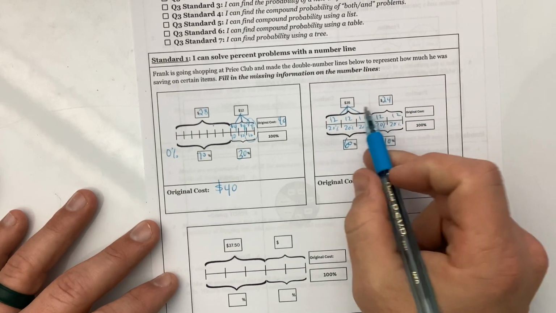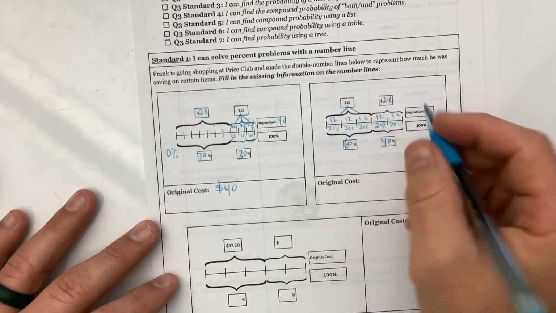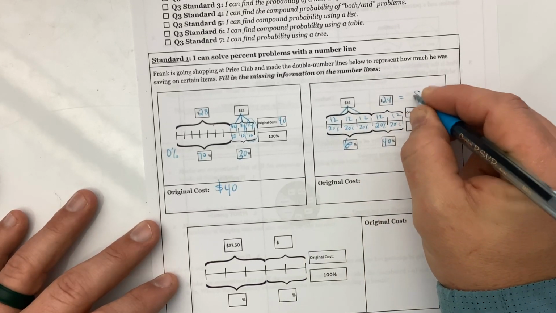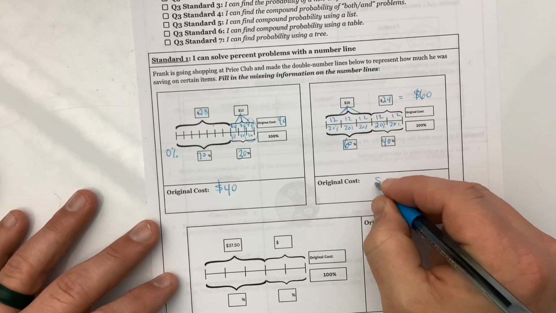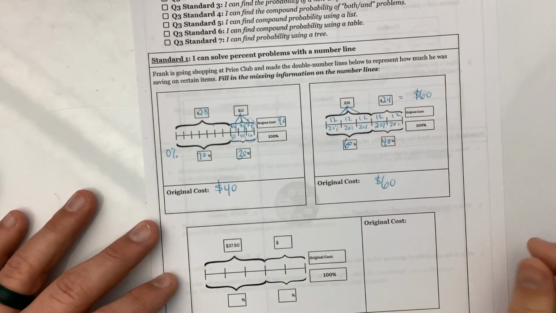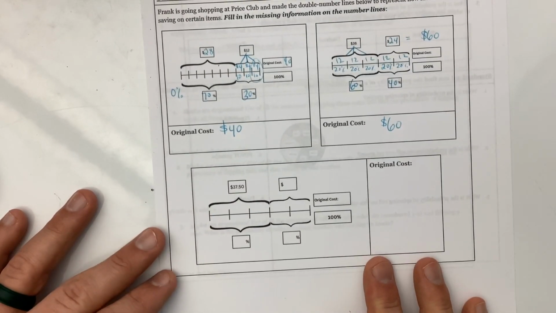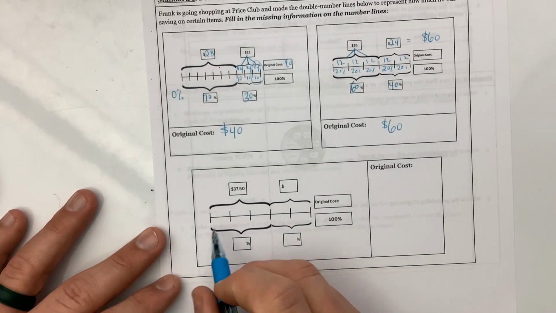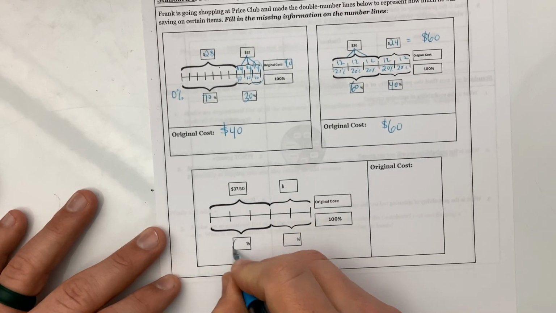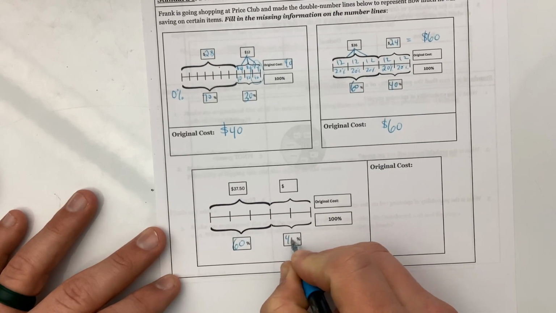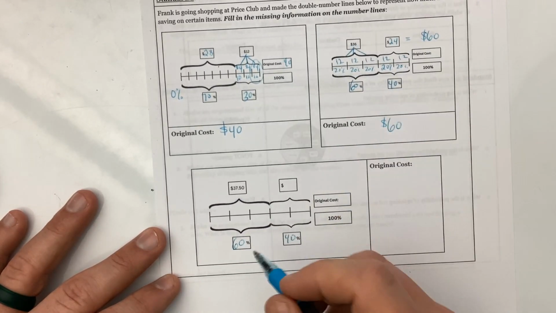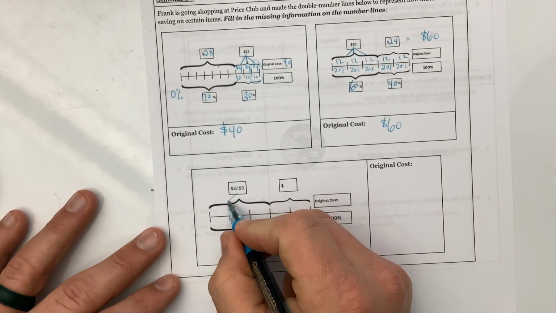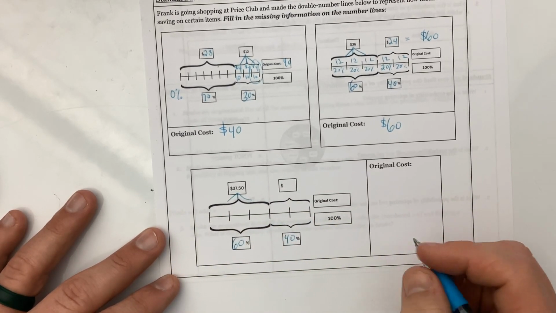And a few people did have a problem with this addition. 36 plus 24 is $60. So the original cost is $60. Down here, it's the same. It's also 5, right? And this first is 3 sections. So that means it's going to be 60% and 40% again. Same idea. But now we have to divide 3750 into 3 pieces.